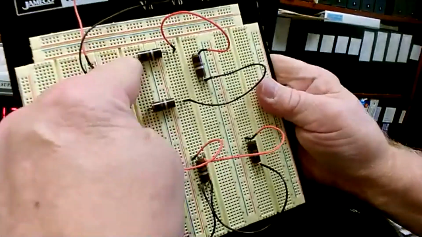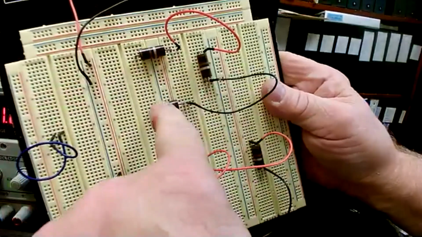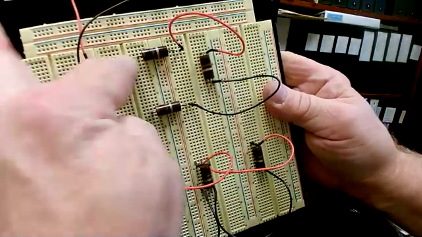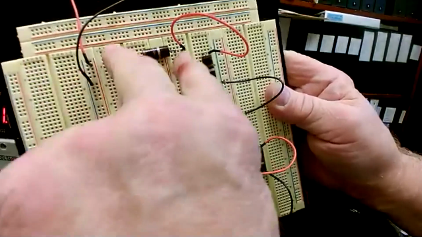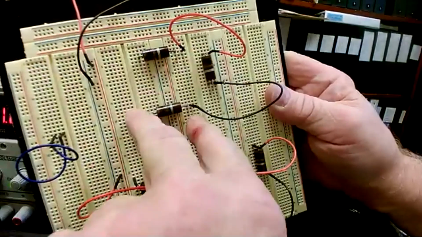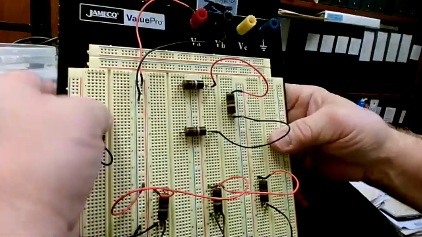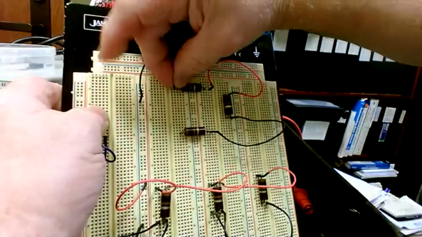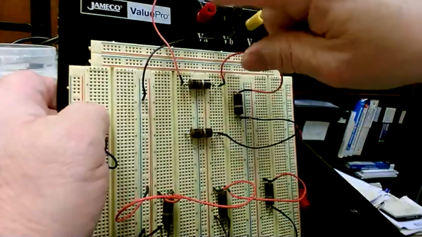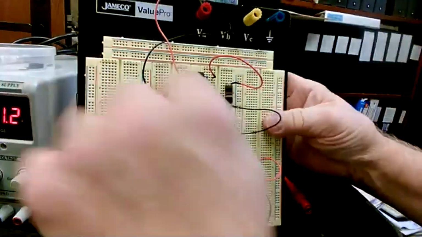I've got one resistor here. I've got it in series with the next one, in series with the next one. So here, if I put voltage across here, 12 volts, I should read about 4 volts across each one of those, okay? It'll be a little bit of a tolerance there, but it'll be close to it. So I'm going to take and put my power source right there, coming from V1.